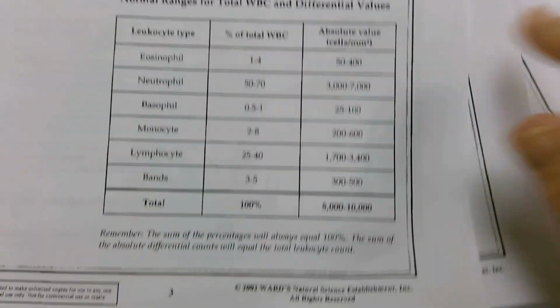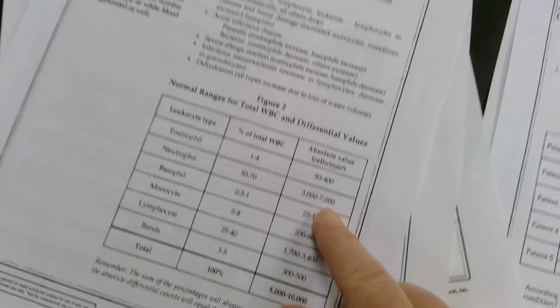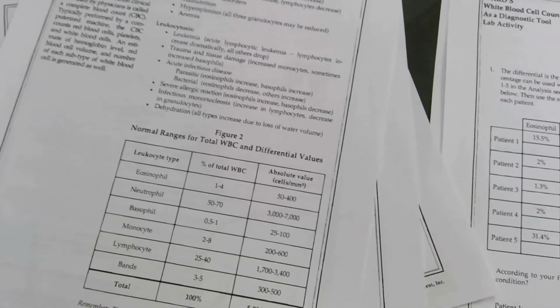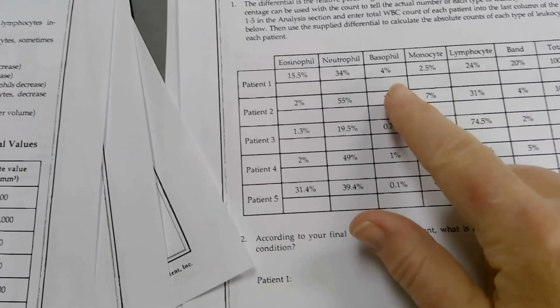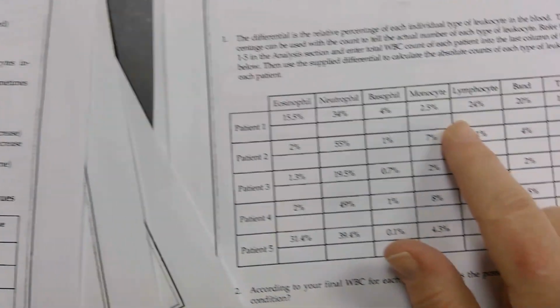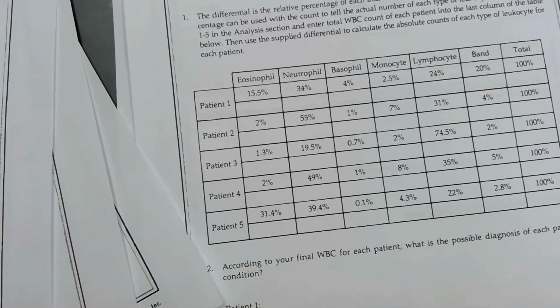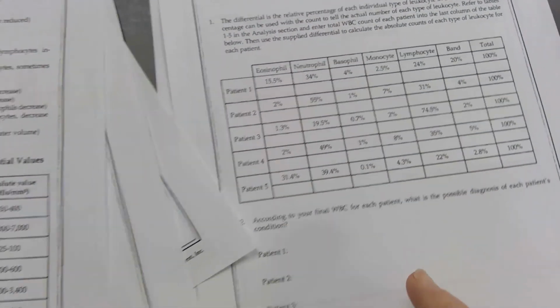So then we would look at their neutrophils and compare that and see if it's within the normal range. And an easy way to do this is to get a highlighter and go through, compare each patient's cells. If it's abnormal, highlight it. If it's normal, just leave it alone. Then you can see which counts are abnormal.